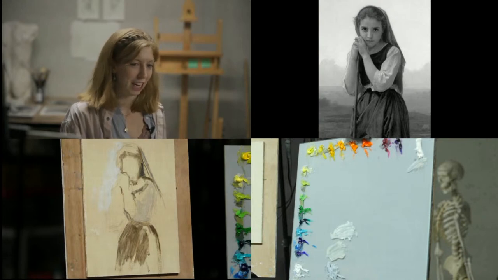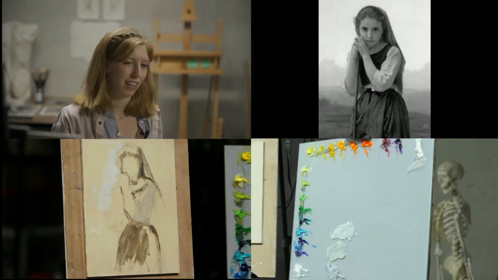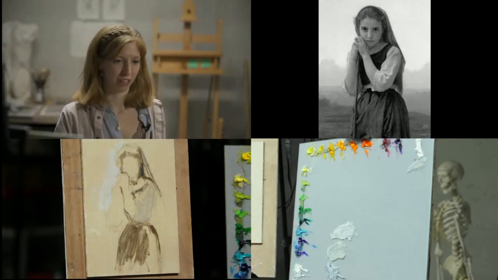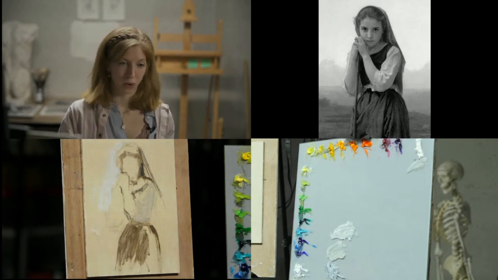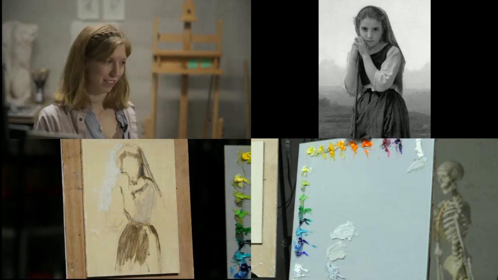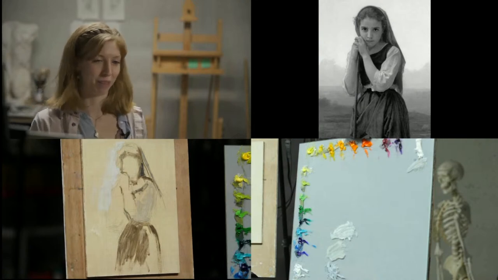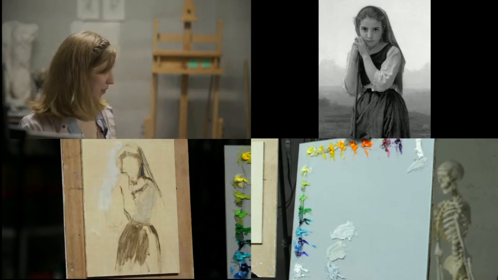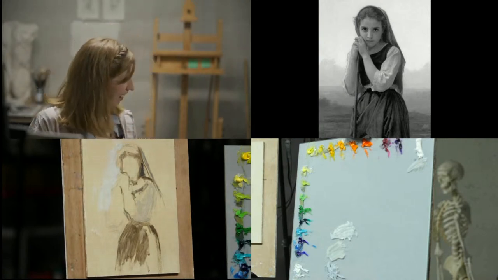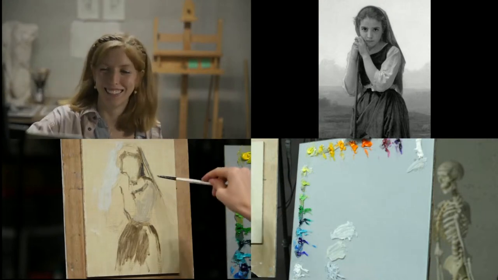It's going to be a challenge. I picked it because it had a nice range of values. So if the color fails too terribly, there'll be something resembling the original piece, at least to fall back on. I love it. That's good.